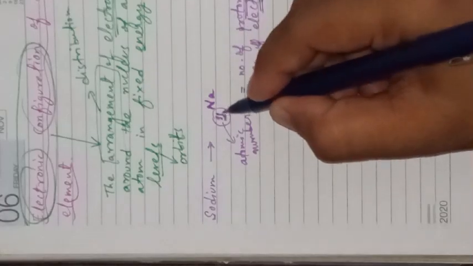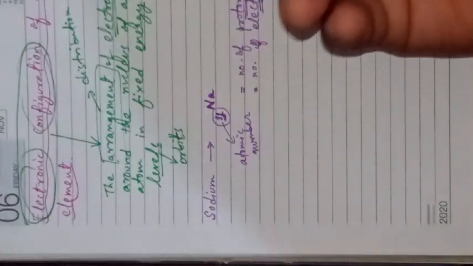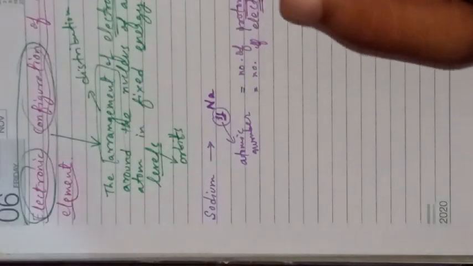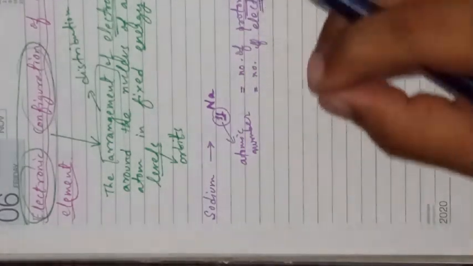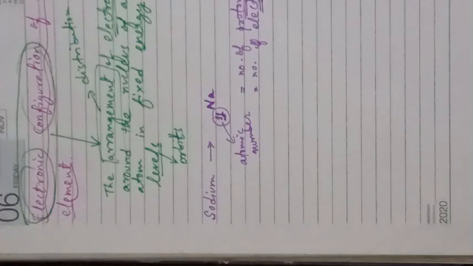Now the one question arises: how can we know the atomic number? So many a times I ask my students to learn the first 20 elements of the periodic table. If you do so, you are automatically learning the atomic number. If you know the first 20 elements of the periodic table in a proper sequence, you are learning the atomic number, and by learning the atomic number you know the number of electrons. Okay, so our concern is to write the electronic configuration of sodium.